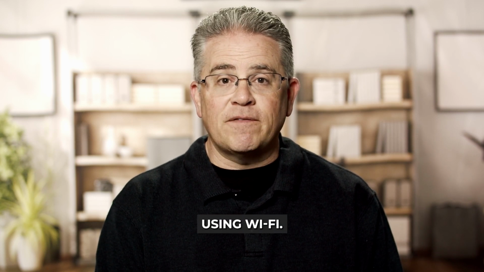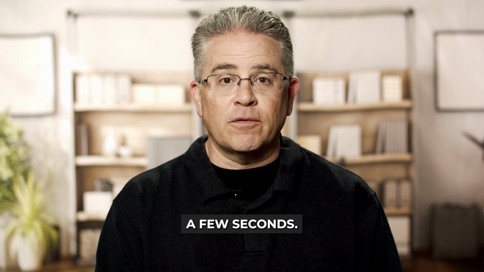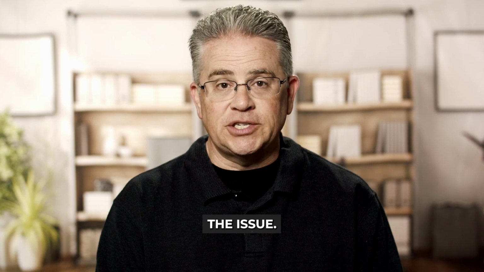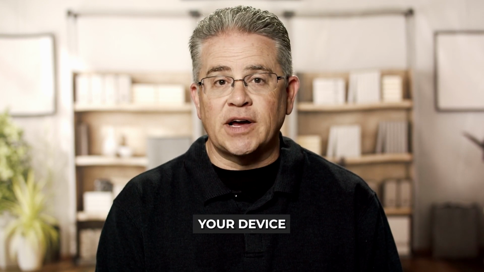If you're using Wi-Fi, try moving closer to the router or resetting your router by unplugging it for a few seconds. If you're on mobile data, switch to Wi-Fi and see if that resolves the issue. Sometimes simply toggling airplane mode on and off can help reconnect your device to a stable network.